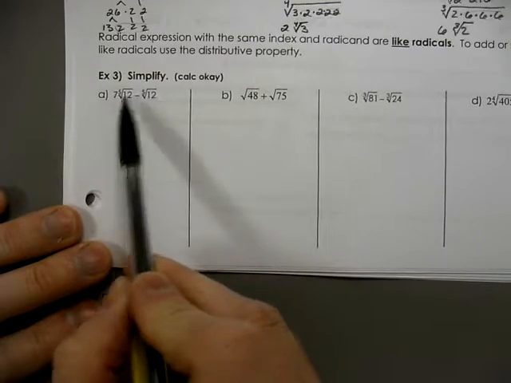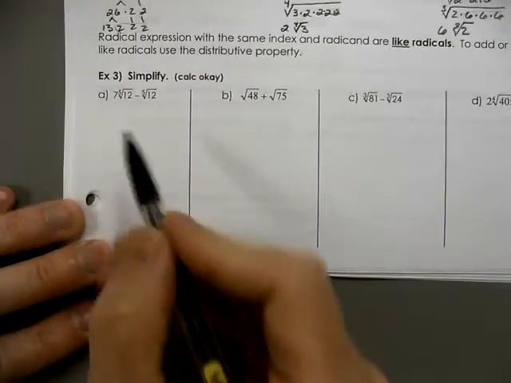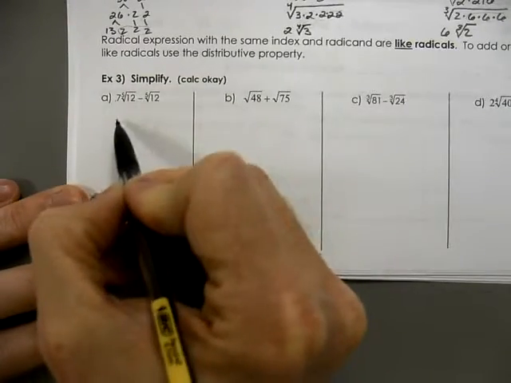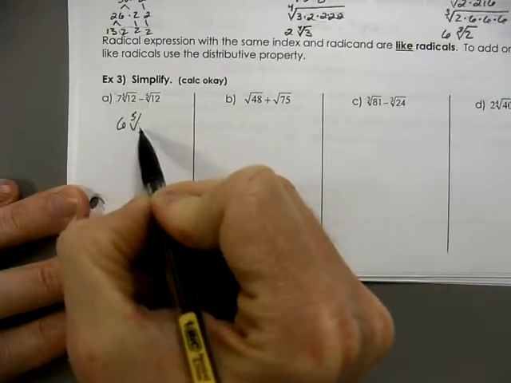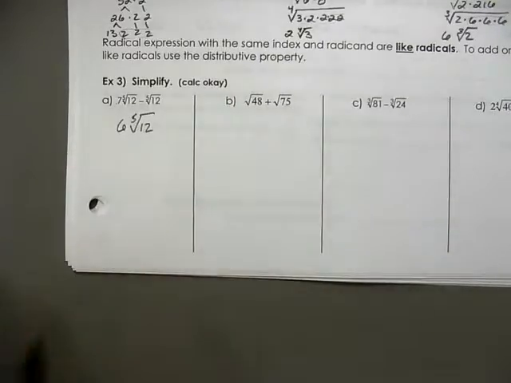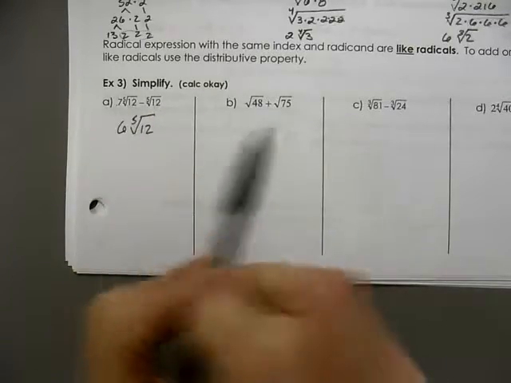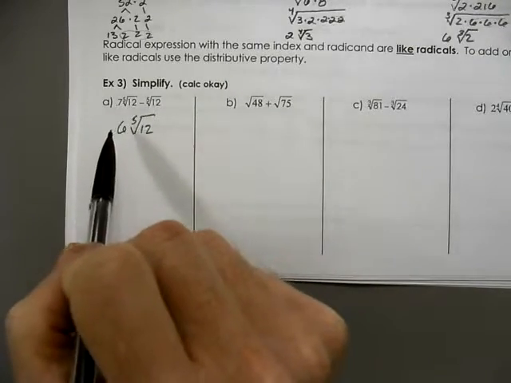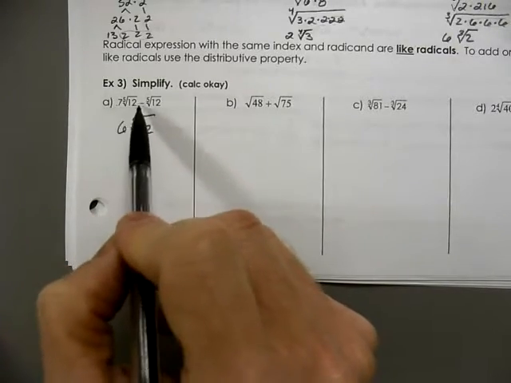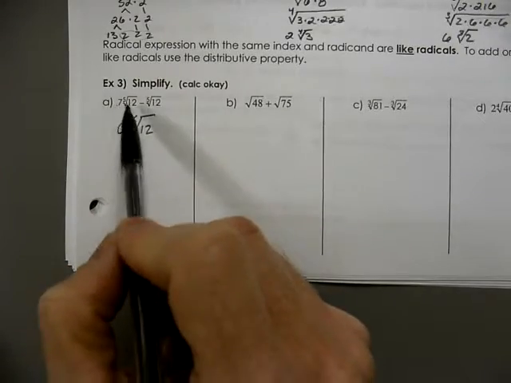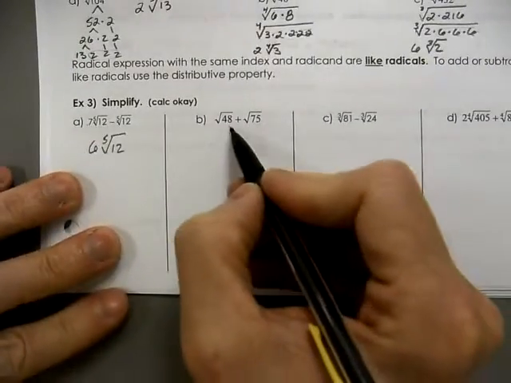So these are the same, so essentially they're like x. We have 7x minus x. So it would be 7 minus 1, and then your x, or in this case, the 5th root of 12. The radicals don't fall off. It's not just 7. Consider those like variables. So 7x minus 1x is 6x, and your x value is the 5th root of 12.